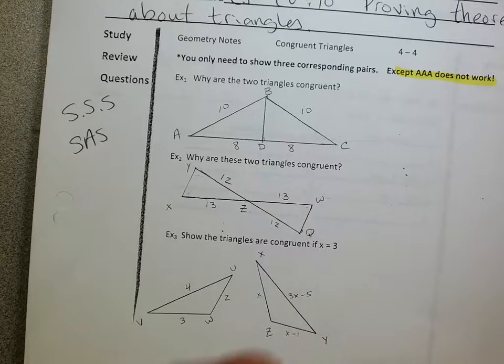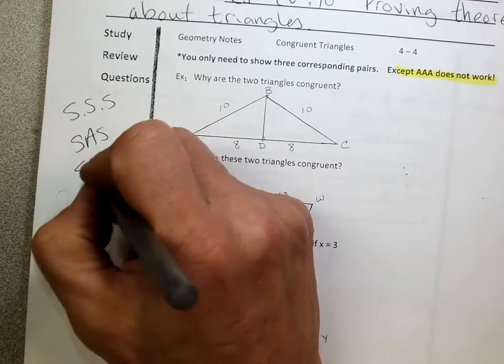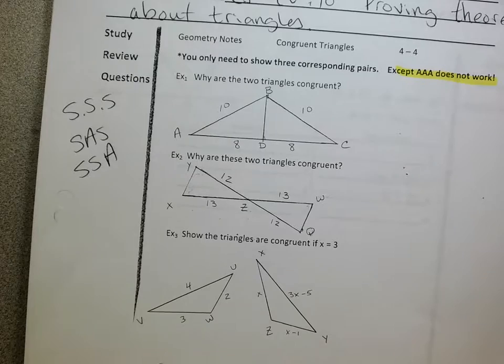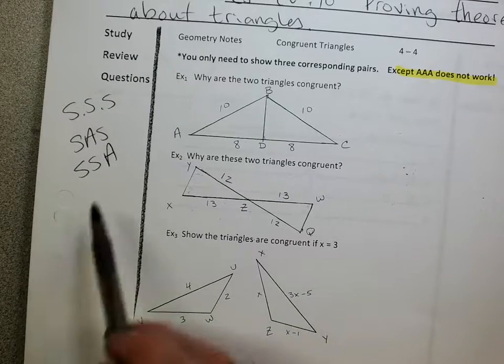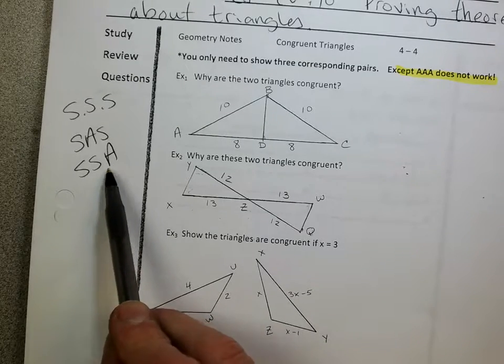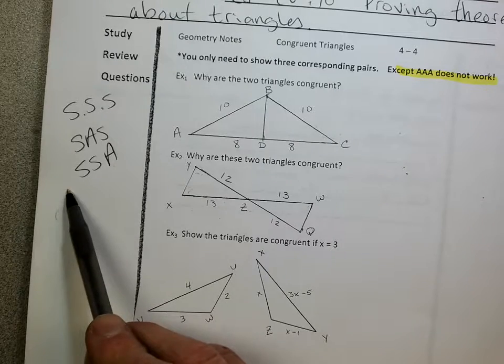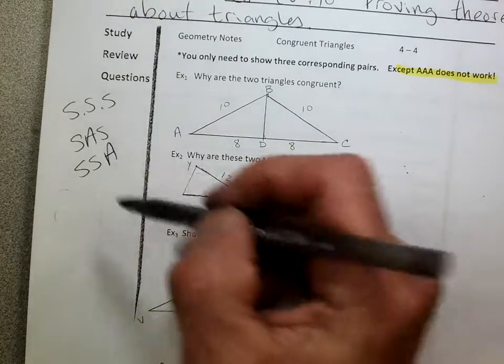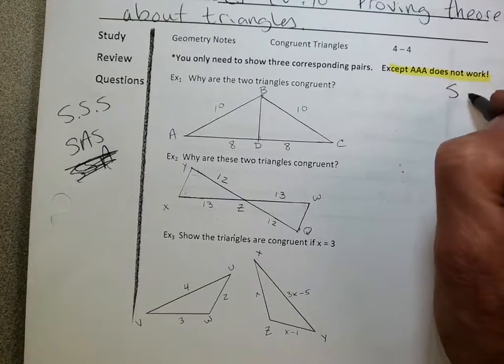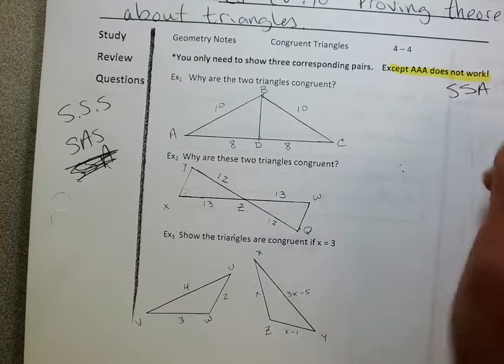And of course, we also know side, side, angle doesn't work. It does not work. And you can't forget this one because it really could be angle, side, side, and that's not a very nice word. So these are the ones that don't work. Side, side, angle. We won't use those.